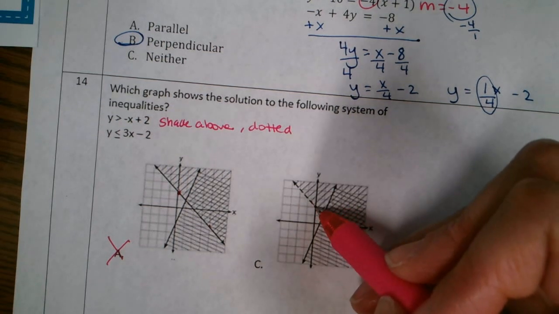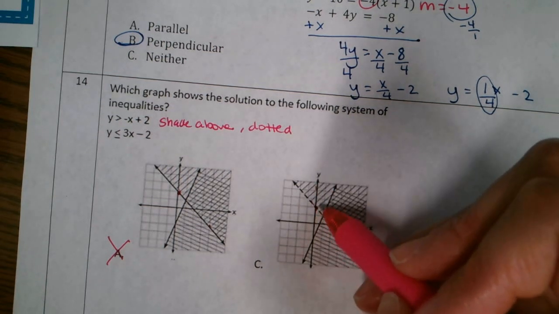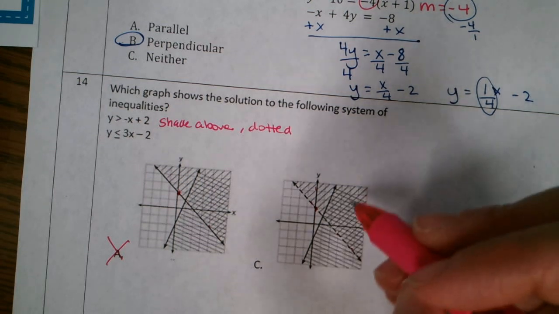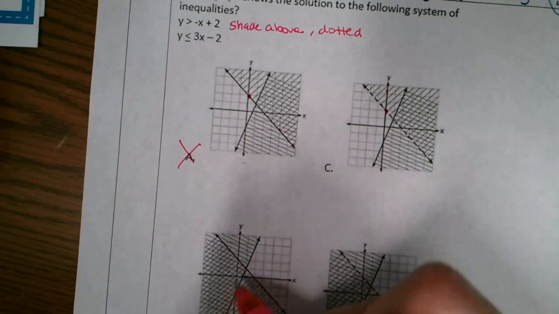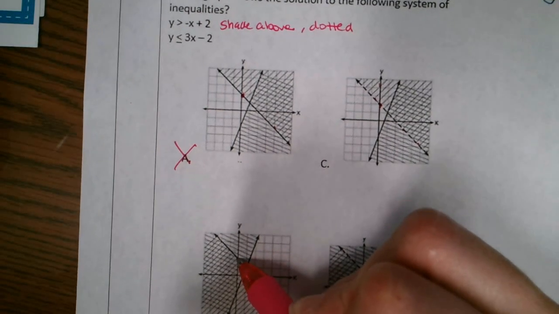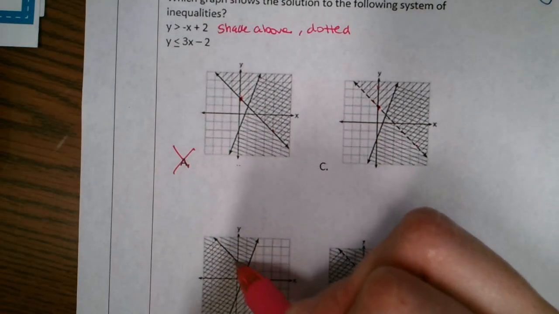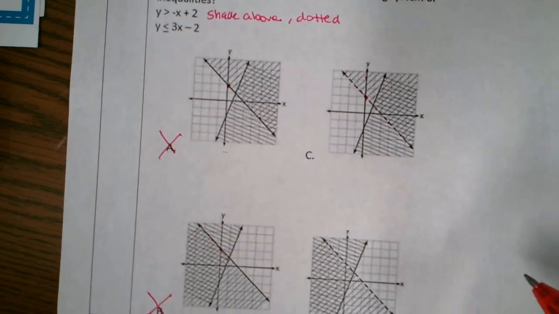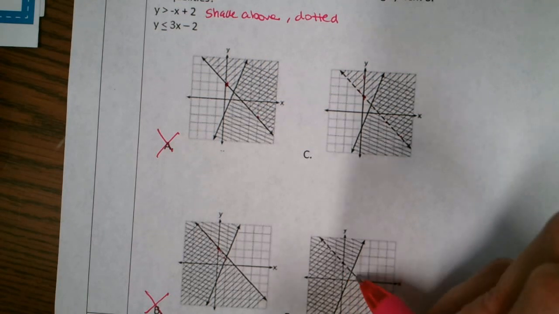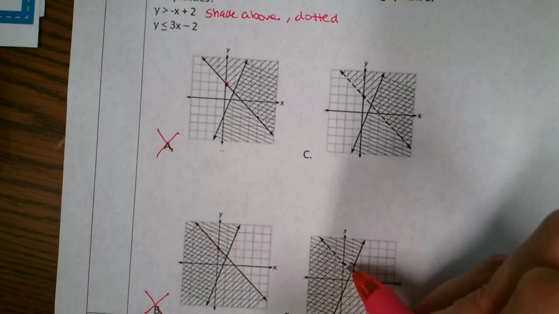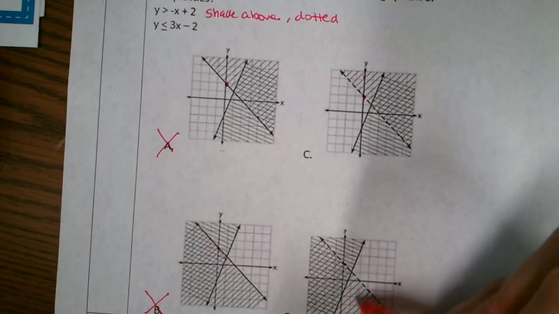If I look at this shading, it's shaded above this line, so that's correct. So far, this one matches the top equation. For B, if I go here to 2, I see that this is a solid line, so that's wrong. And then for D, if I go here to 2, I see that I have a dashed line, so that is correct. And I also see that it is shaded below this line. So it's shaded in the wrong spot.